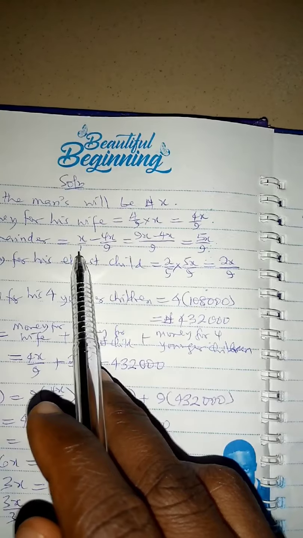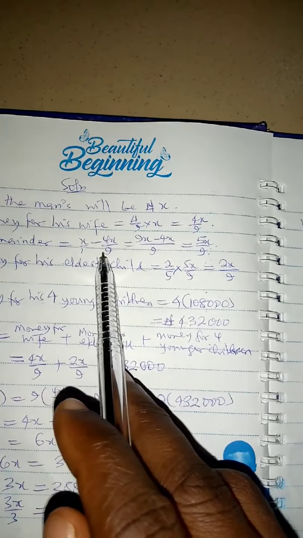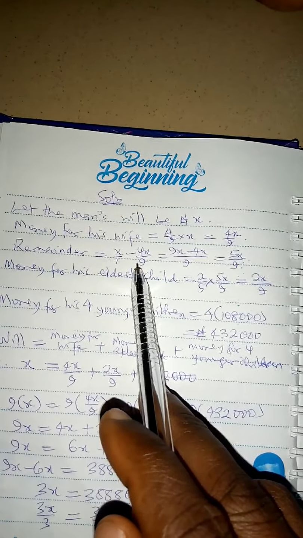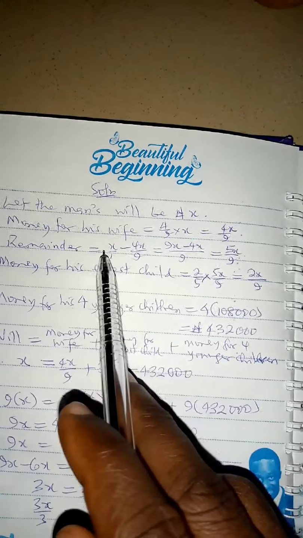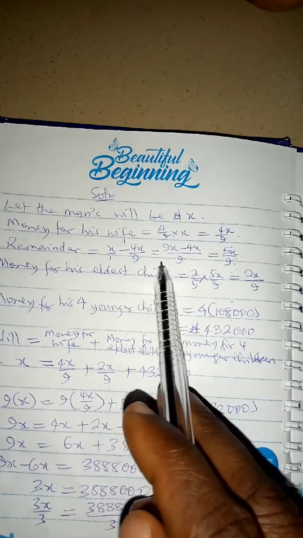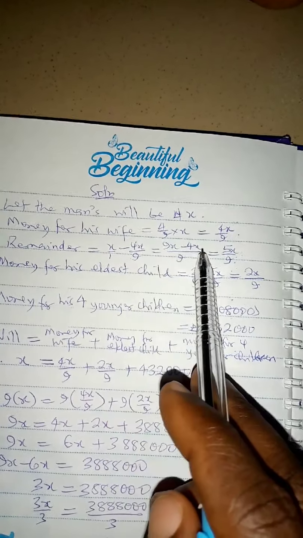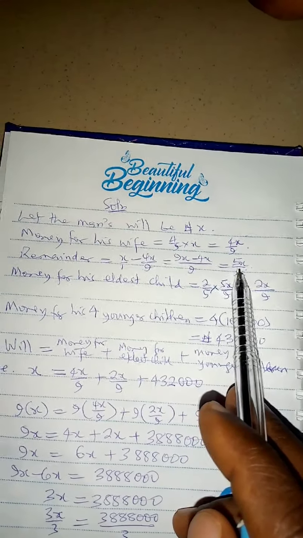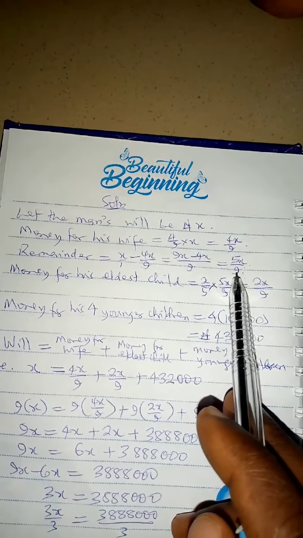Now x is x over 1. LCM of 1 and 9 is 9. 1 in 9 is 9 times x, 9x, minus 9 in 9, 1 times 4x, 4x. And the remainder becomes 5x over 9.